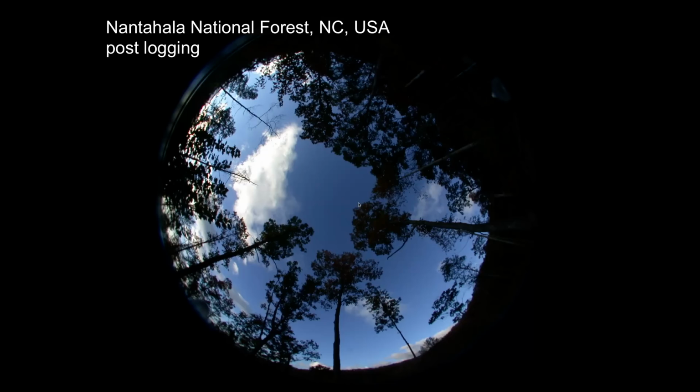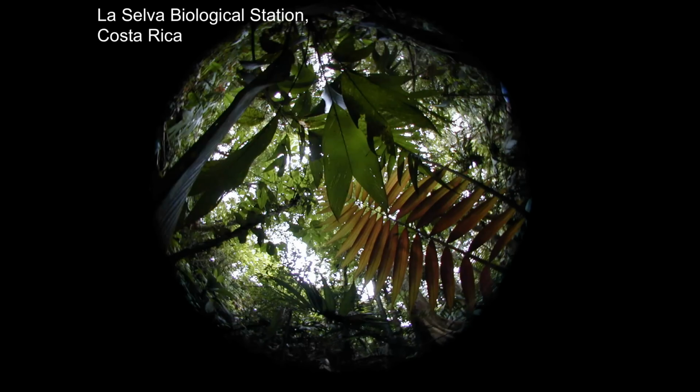Contrast this worldview to that of a tropical tree seedling growing at the La Selva Biological Station in Costa Rica. This is a broadleaf evergreen forest in the tropics, and you can see a variety of life forms in this picture, from palms, lianas or woody vines, and trees in the canopy above.